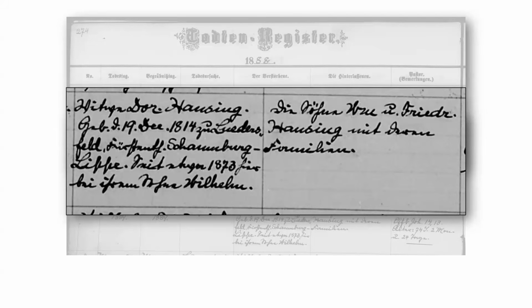She was born in Ludersfeld in Schaumburg-Lippe, so a parish not far from Hushagen, as we will see in a moment. And it says here that since 1873, she's been living here with her son, Wilhelm.